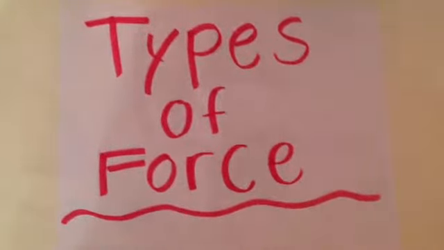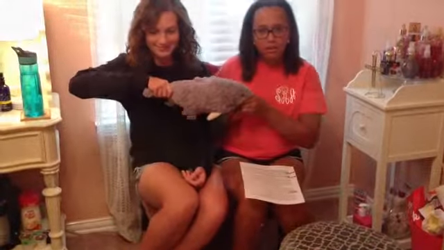The different types of forces include frictional, tension, normal, air resistance, applied, and gravitational. Frictional force is a force that opposes motion. So I'm the frictional force and she's the applied.